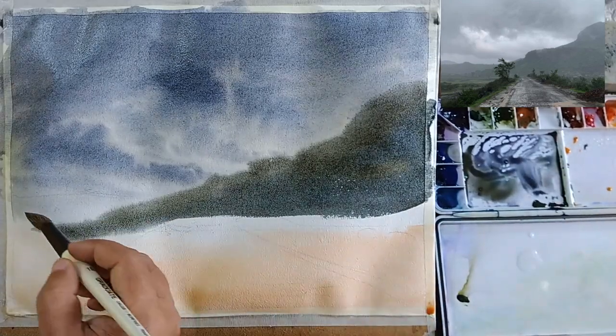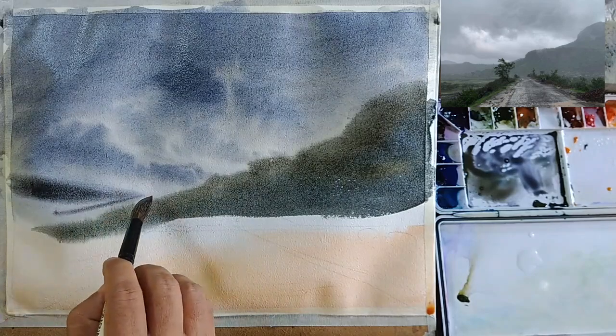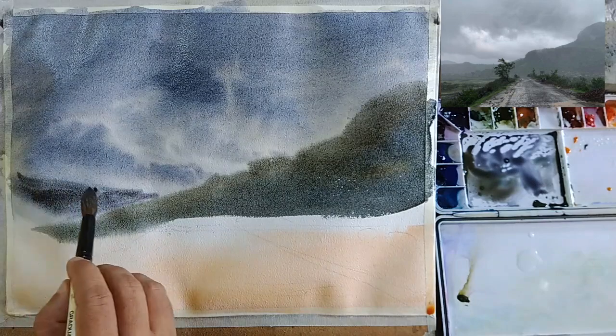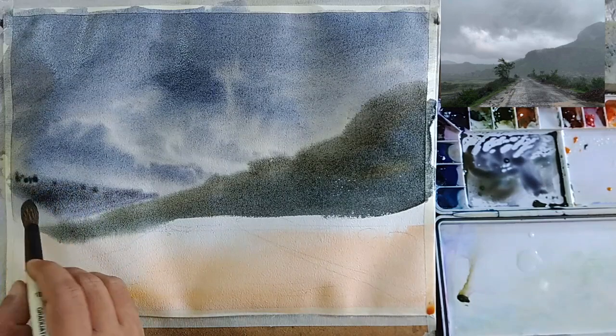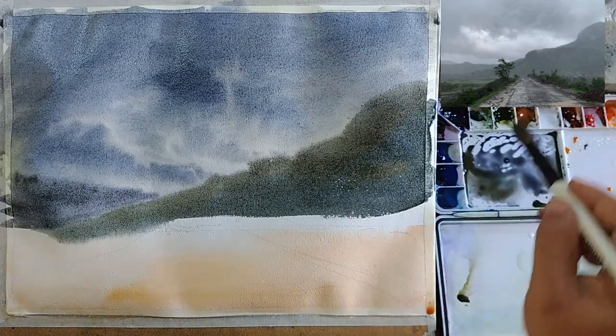A little bit of a violetish tone I'm using for the distant hill sort of thing. It's almost matching with the cloud tones. I'm not really worried.